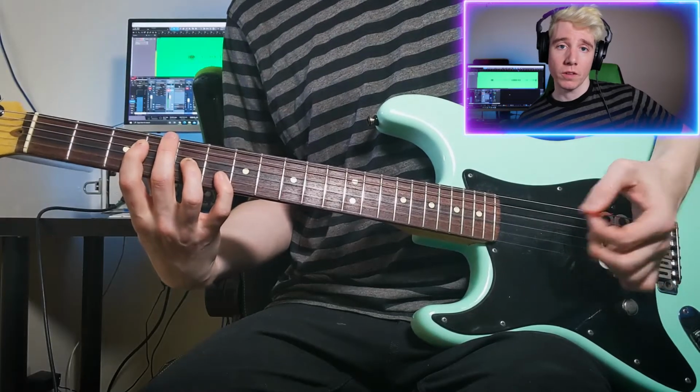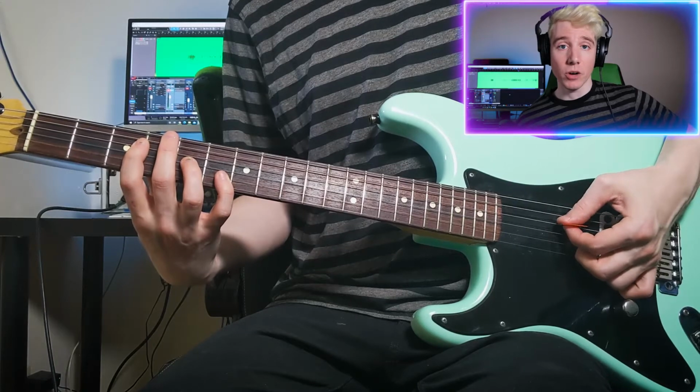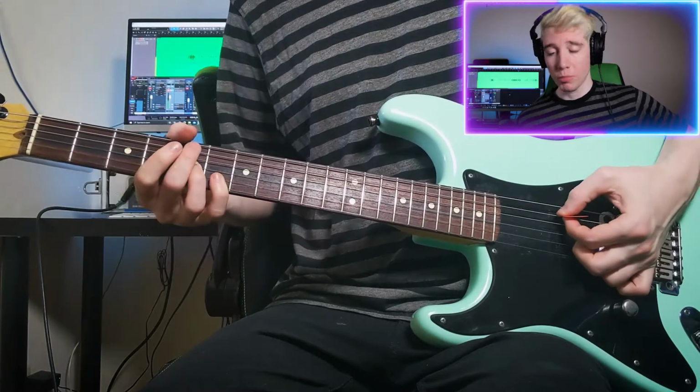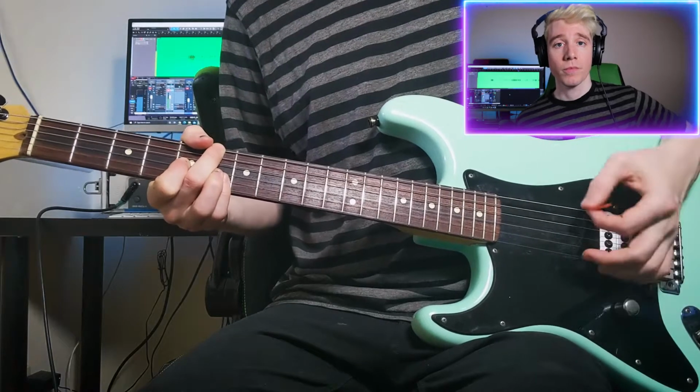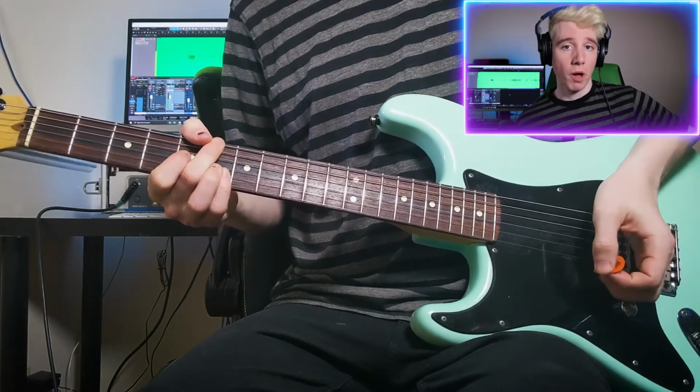Now a trick I like to do is to just pick on the bass note of the chord for the palm muted parts. So I'll play the chord and then palm mute the bass note. Then I'll play the full chord. Just palm mute the bass note.